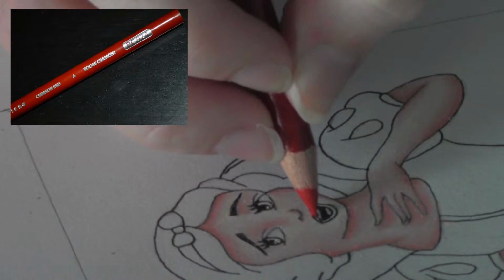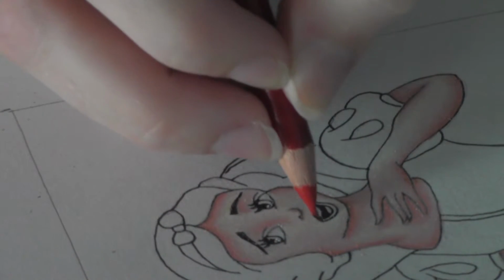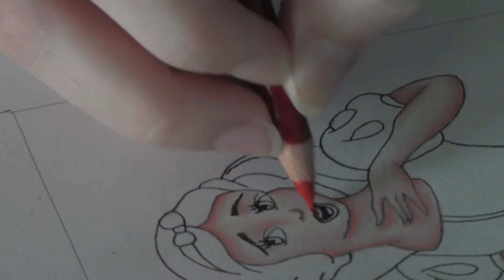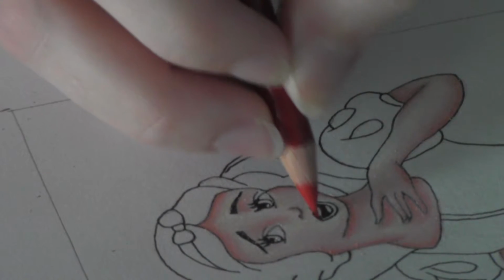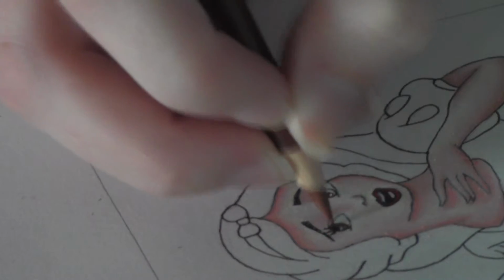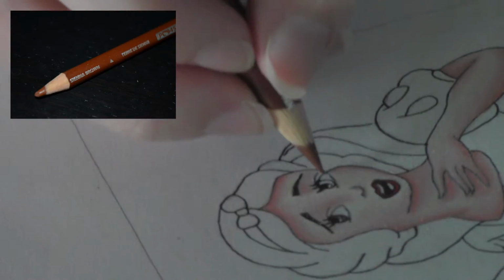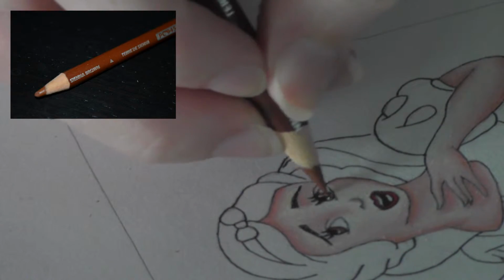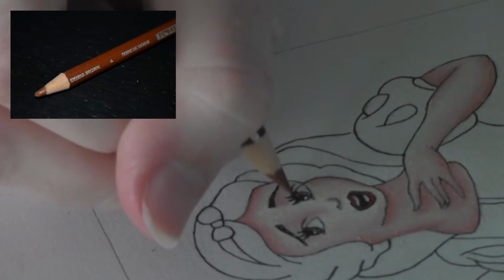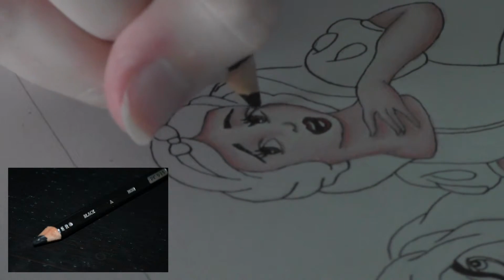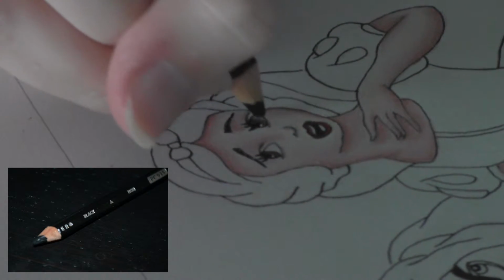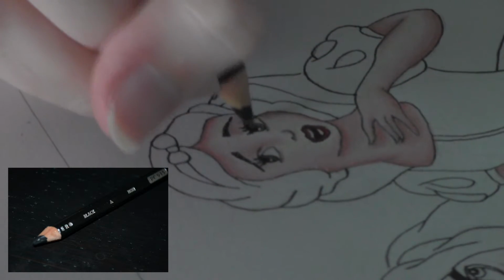Next, I'm filling in her lips using Crimson Red and her eyes using Sienna Brown. Now to add some more dimension to her eyes, I'm adding black, and then I'll be blending that in using white again.